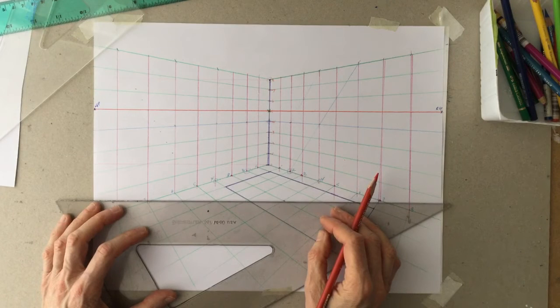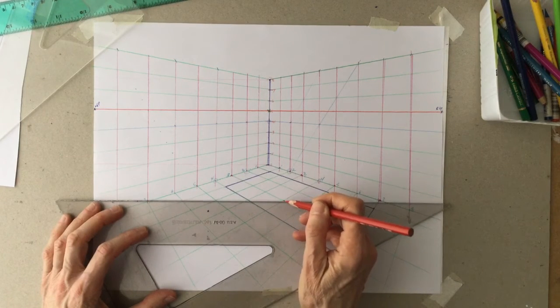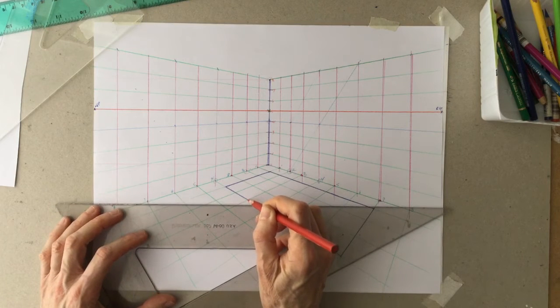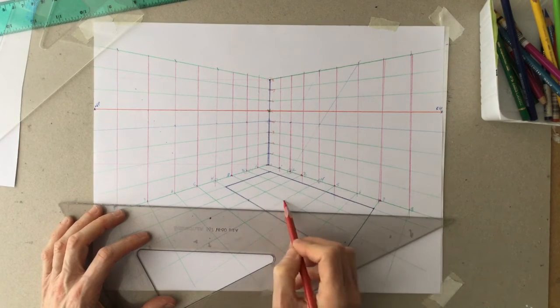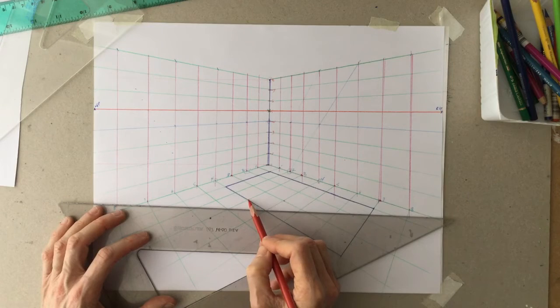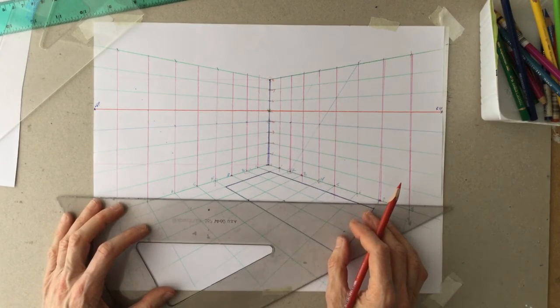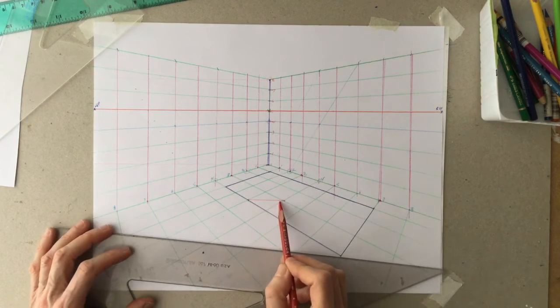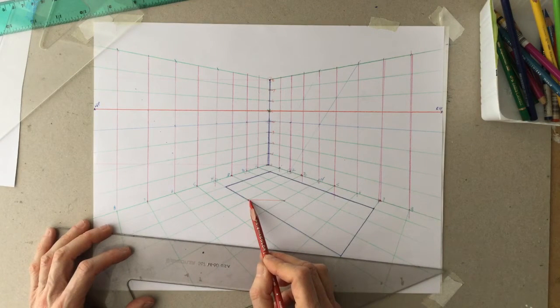And then with a straight line, come over to the other corner. That's 1.5 feet. Here, see, that's 1.5 feet, approximately.